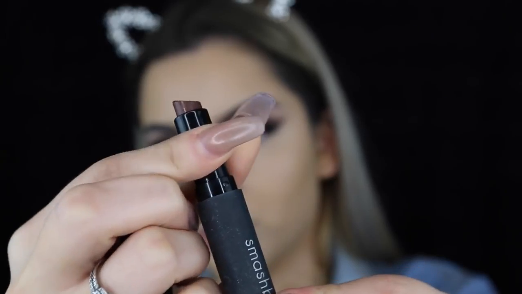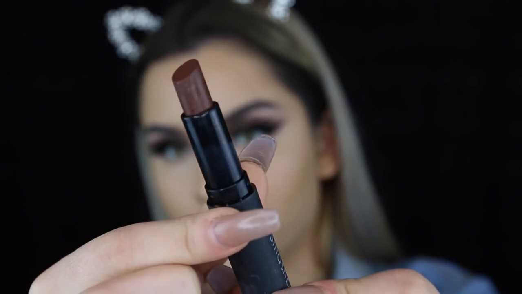This is also a very important step as well, just to carve out the cheekbones, which baddies do have. They're just very chiseled. So I'm going to be taking this Smashbox concealer, and this one is in the shade 8.0.